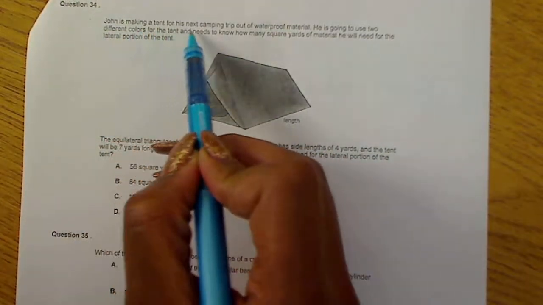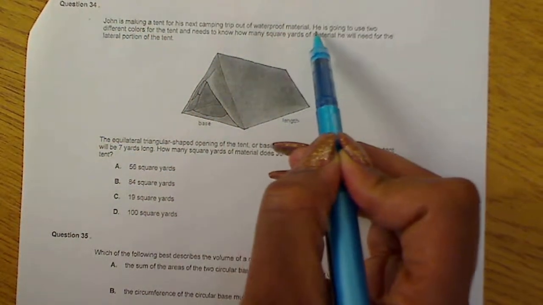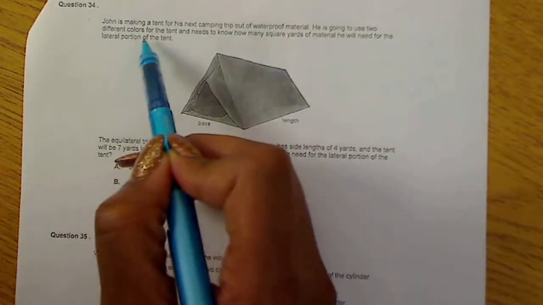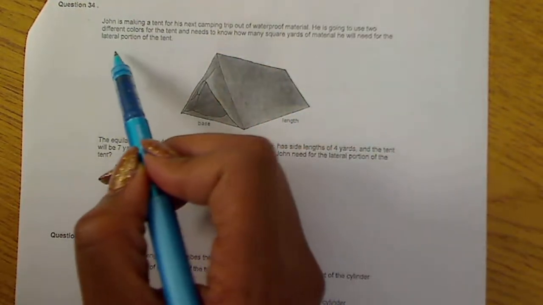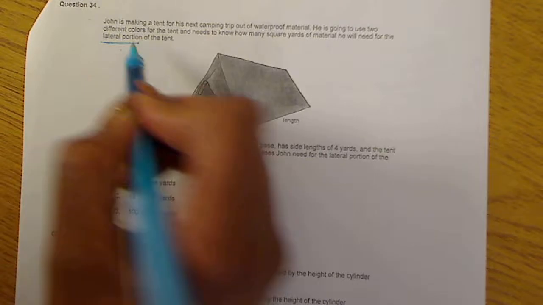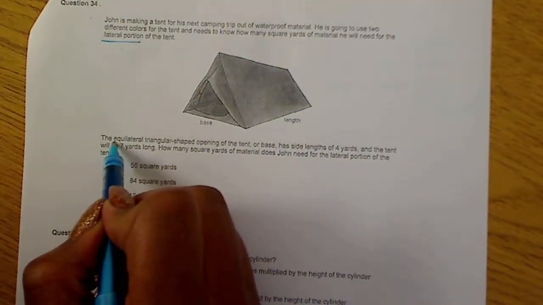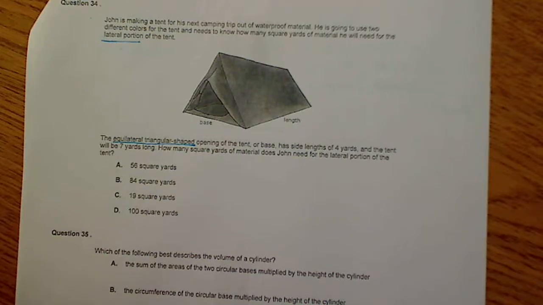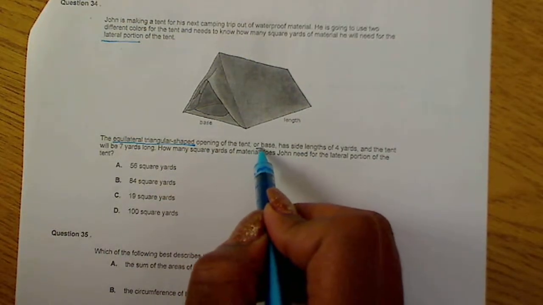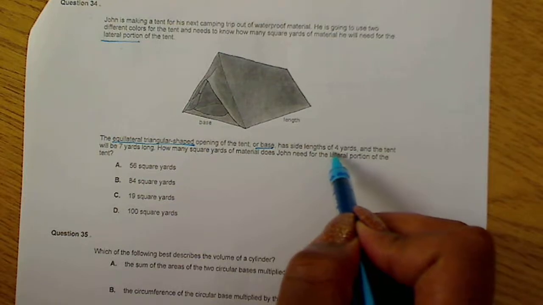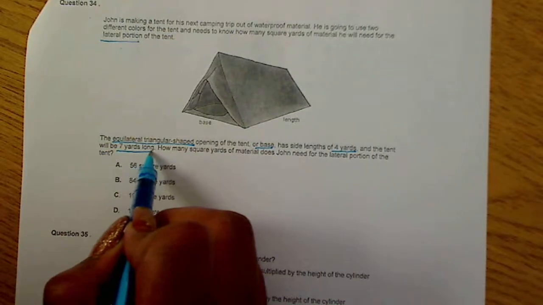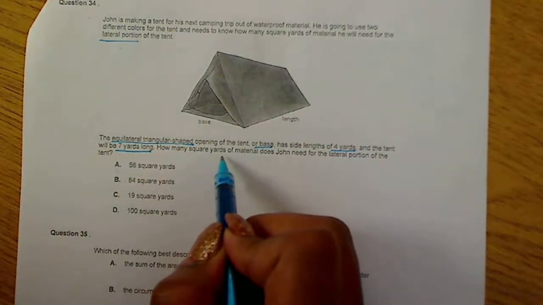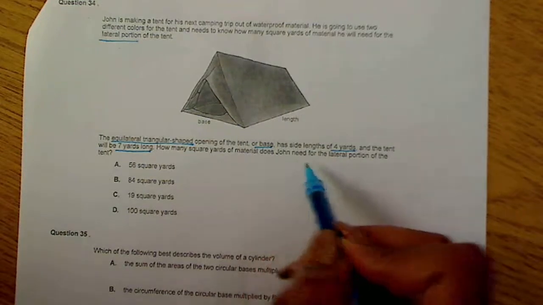John is making a tent for his next camping trip out of waterproof material. He is going to use 2 different colors for the tent and needs to know how many square yards of material he will need for the lateral portion of the tent. The equilateral triangular shaped opening of the tent, or base, has side lengths of 4 yards, and the tent will be 7 yards long. How many square yards of material does John need for the lateral portion of the tent?